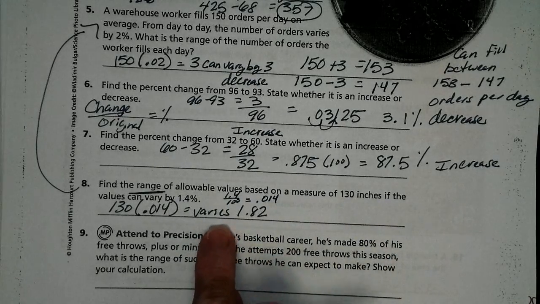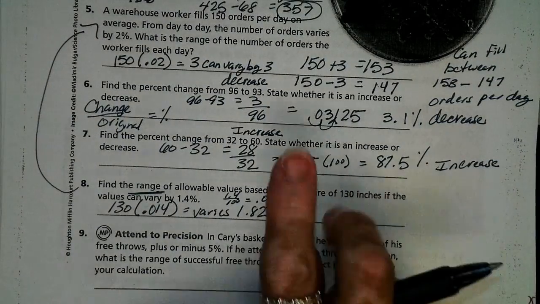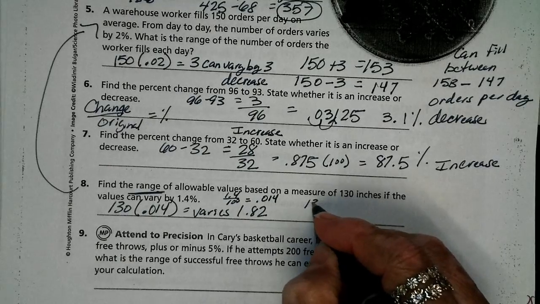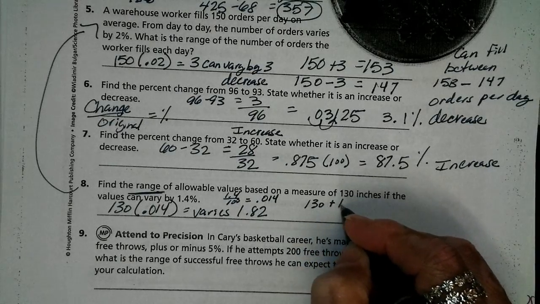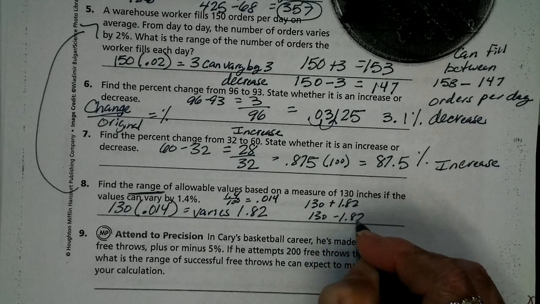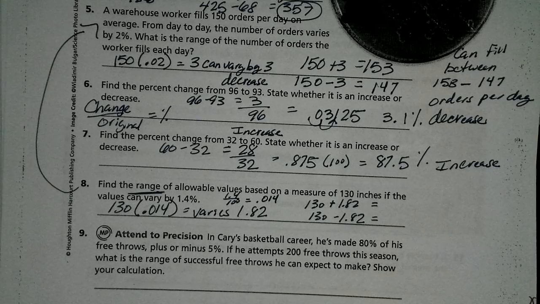Okay, so that means that it can vary by 1.82. So what do I need to do with that? Subtract and add both sides. Yep. So 130 plus 1.82 and 130 minus 1.82. So what do we get?